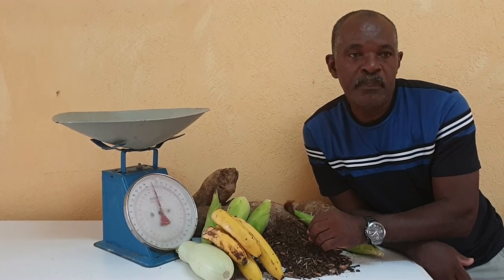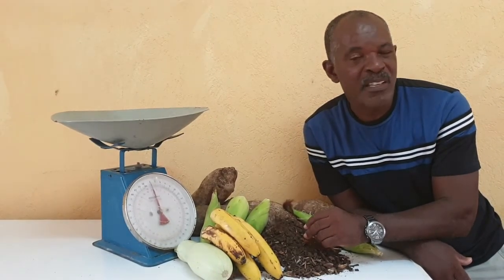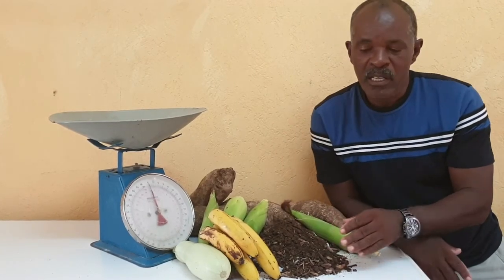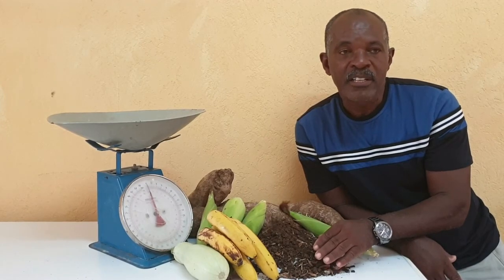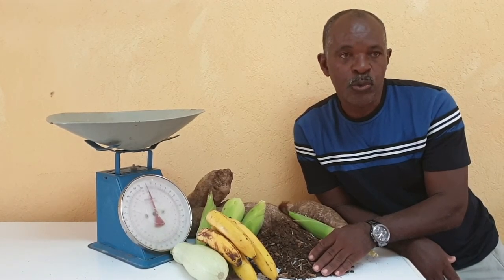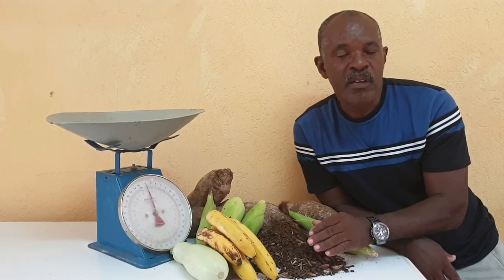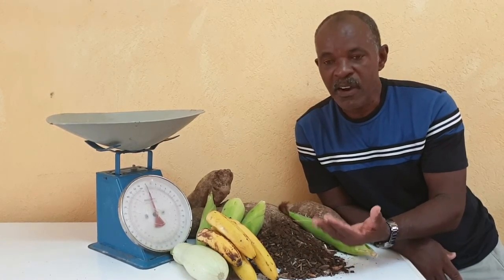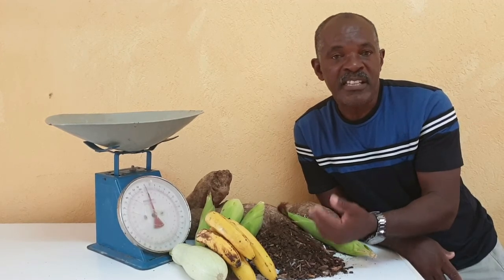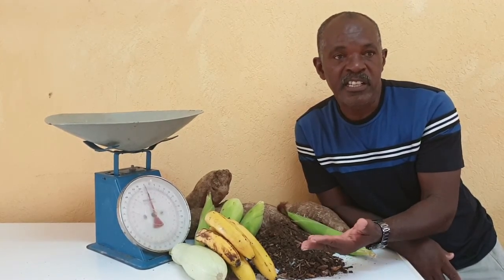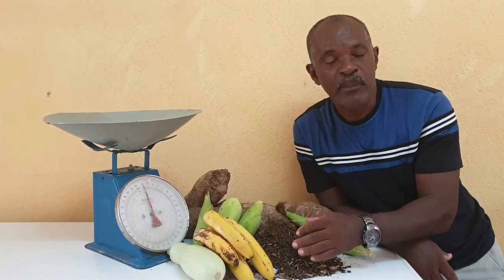So if you see a plant, your plant may look healthy, it may not look healthy. It is telling us something about the soil, that your soil may be lacking in certain nutrients, or the soil may not be what it should be as far as the structure is concerned, and that is an indicator that you need to do something about that.